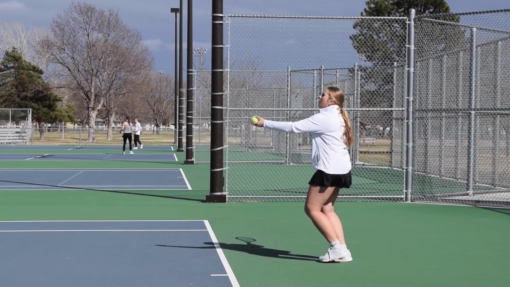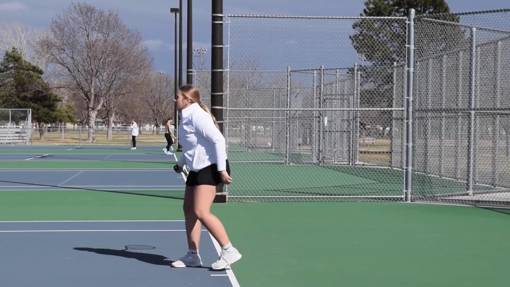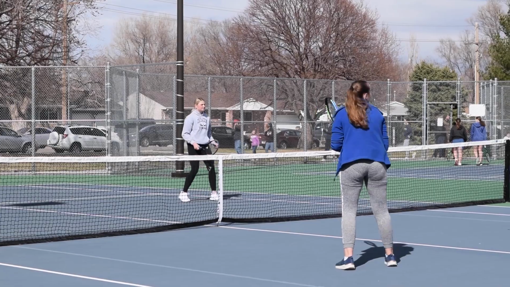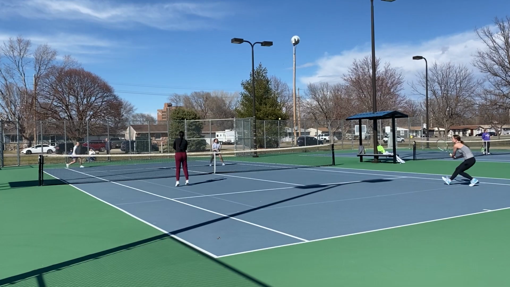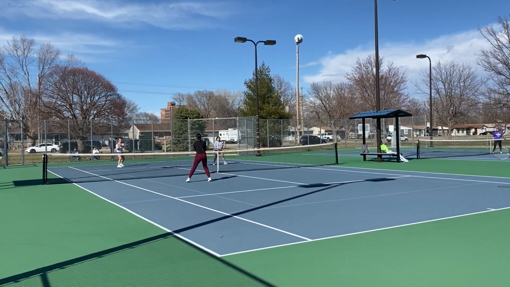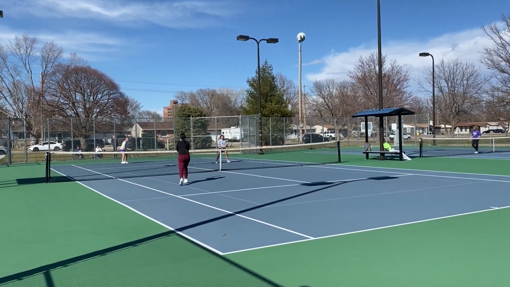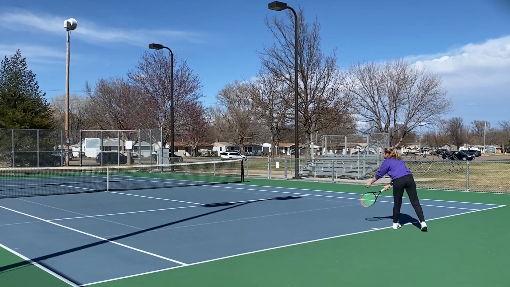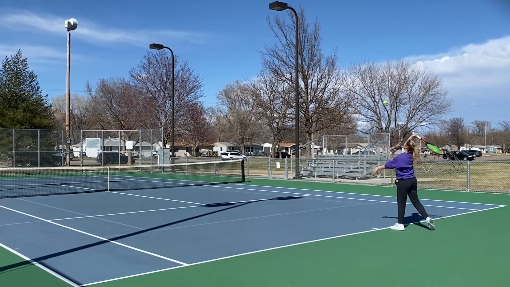Our team's biggest strengths are just working together as a team, and our weakness is probably just being consistent with everything. Our biggest strength is working together as a team and bonding, and our weakness is being consistent. We've done pretty good. We haven't had our first match yet. Practicing has been really good.